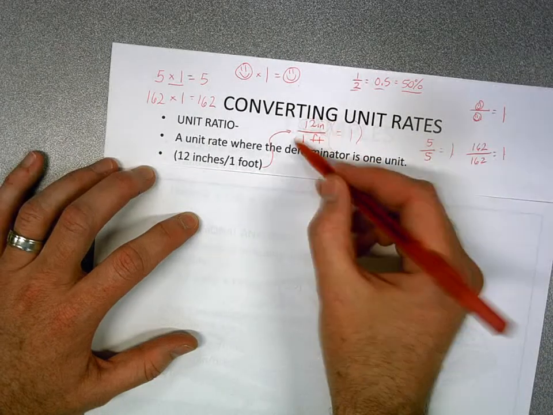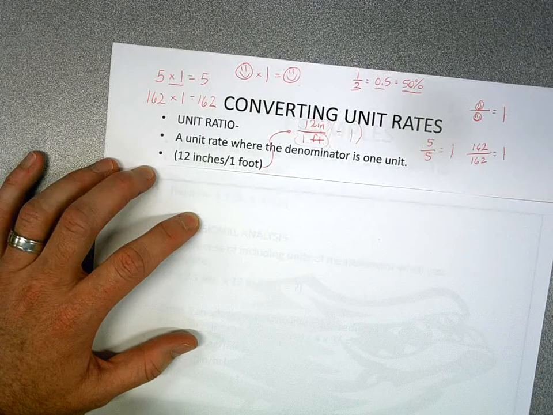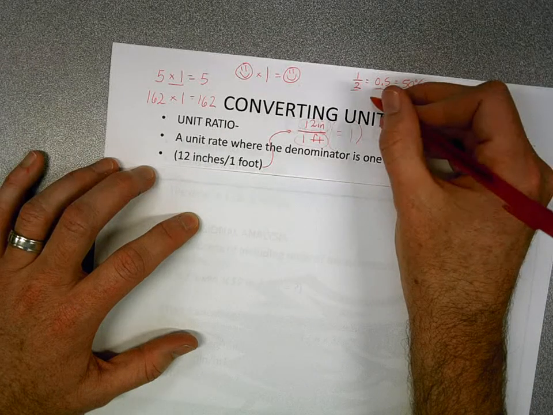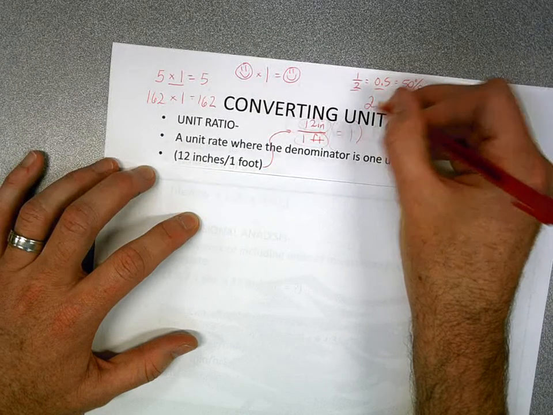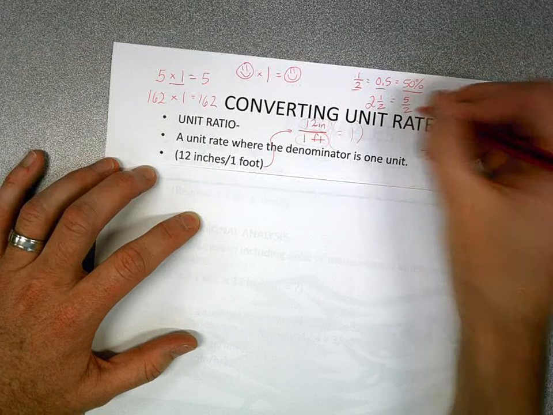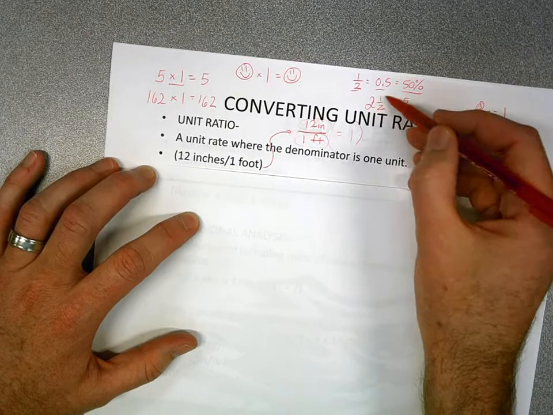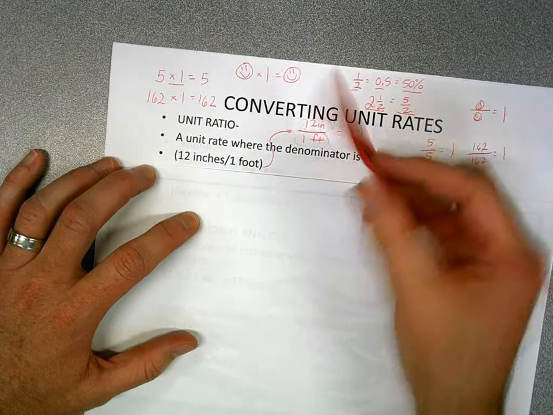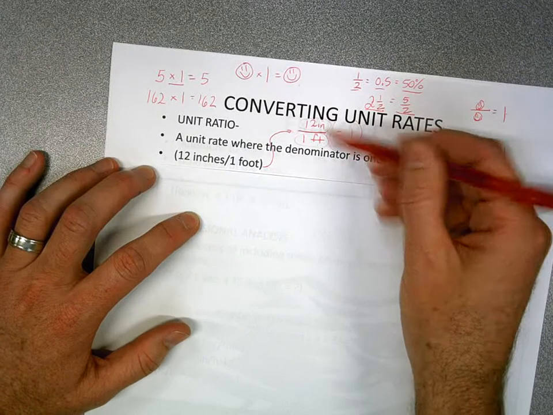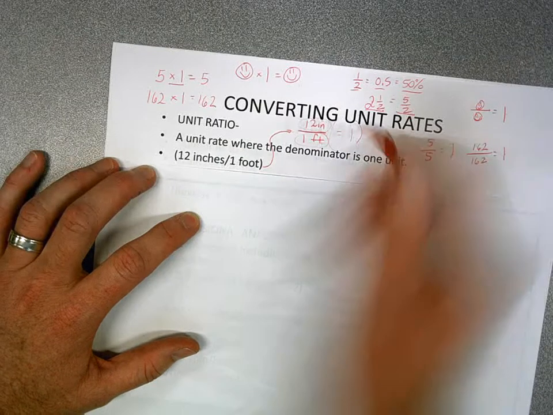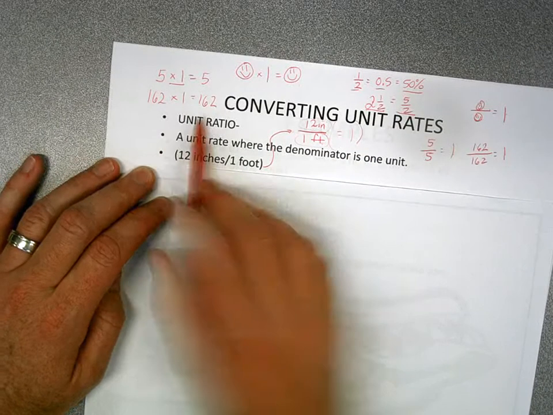For example, 12 inches and 1 foot. They look different, but the value is the same. 2 1/2 is the same as 5/2, right? They look different, but the value is the same. Okay? If they're the same on top and bottom, it's 1, and anything times 1 is itself.